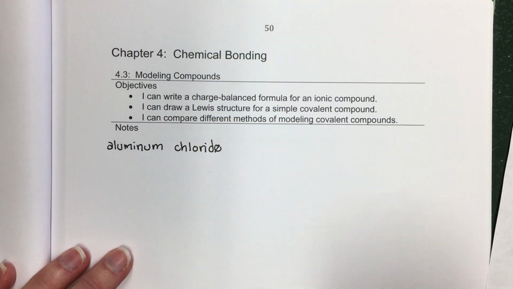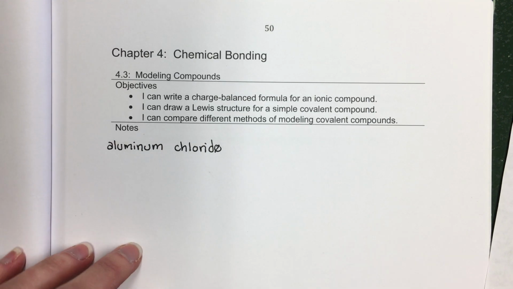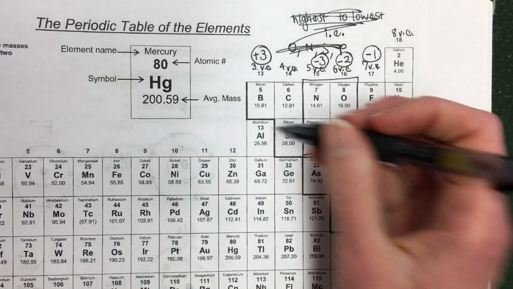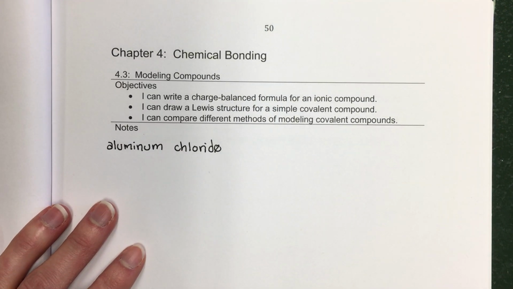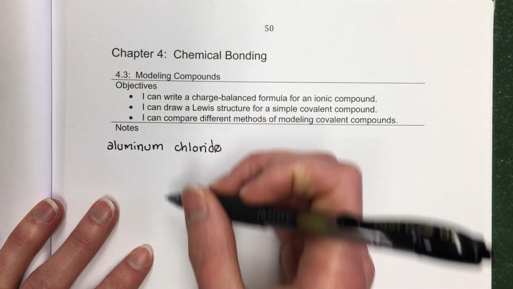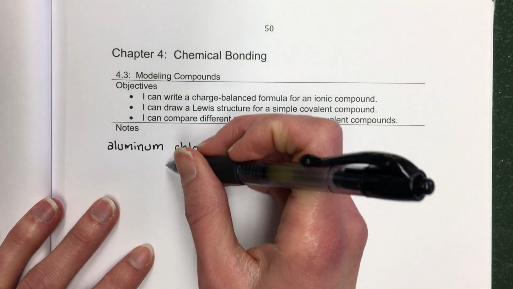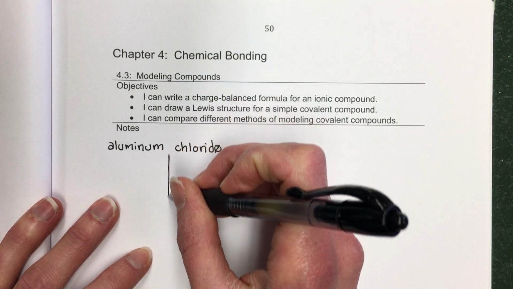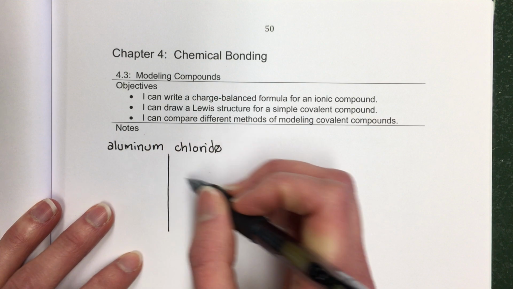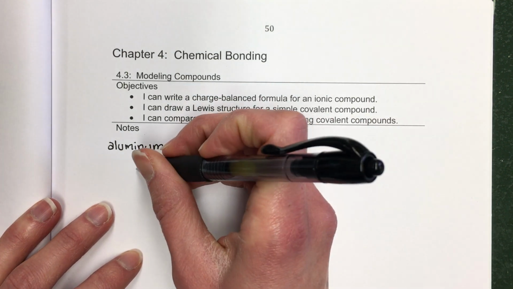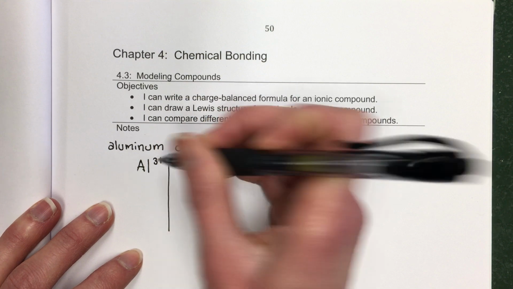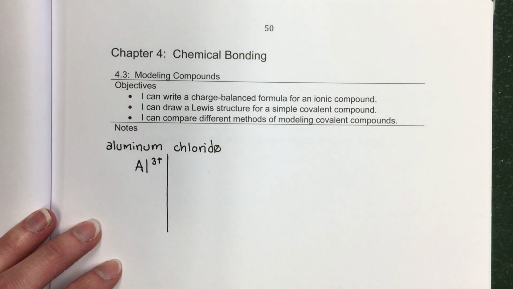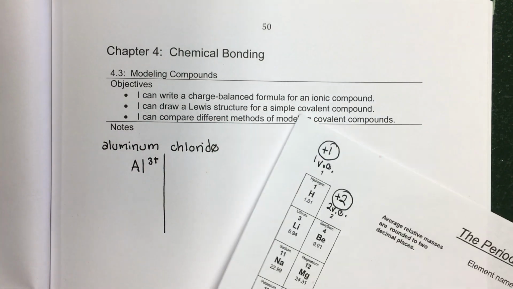So we need to look and see what charge aluminum has on the periodic table. Aluminum is a 3+. So I'm going to make a table to balance aluminum chloride. I'm just going to divide my compound in half, basically. So I've got aluminum 3+, because it's a +3, and then chloride is the same thing as chlorine.